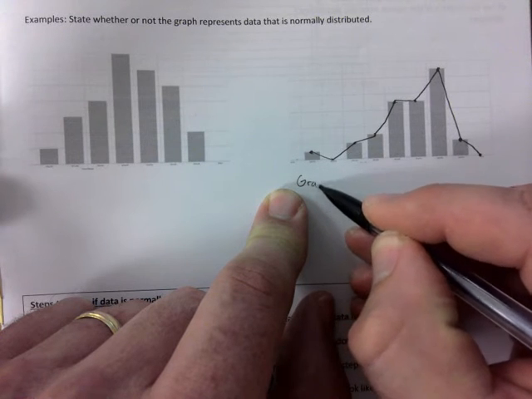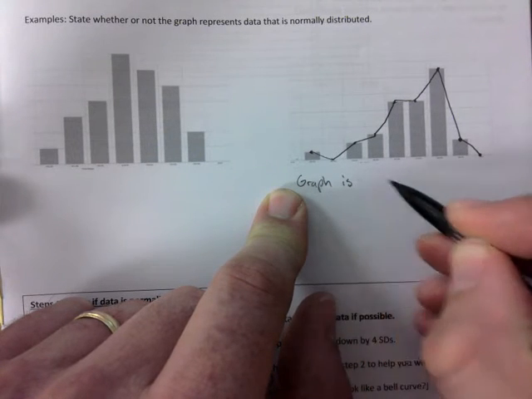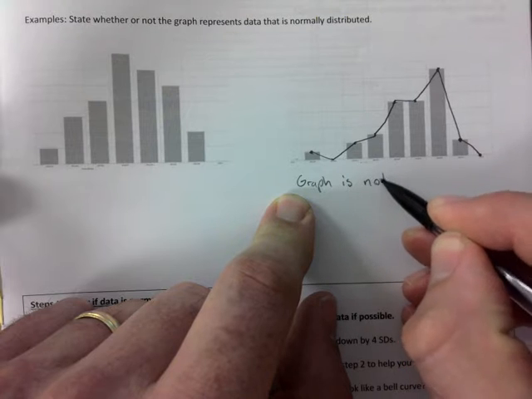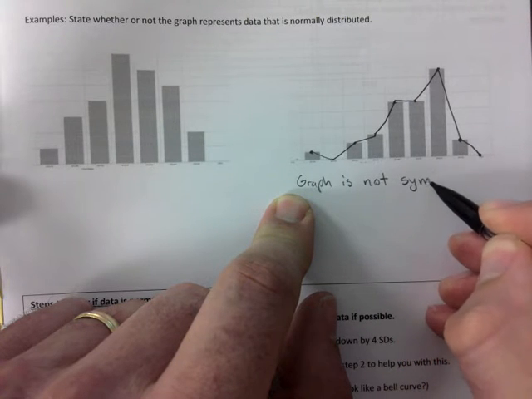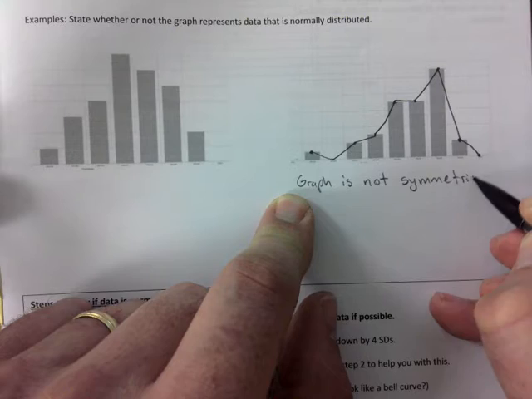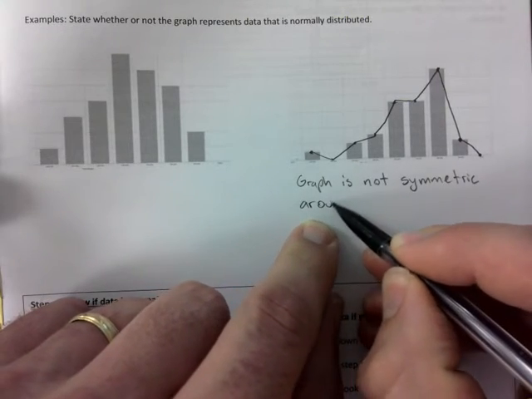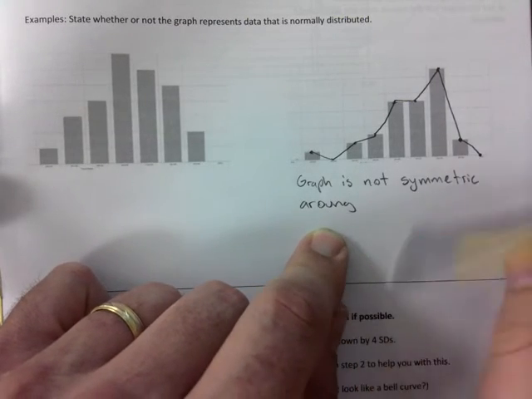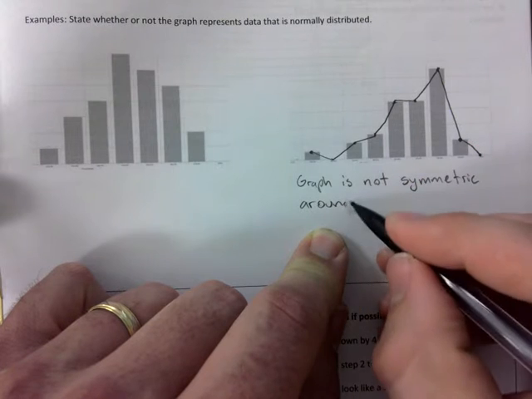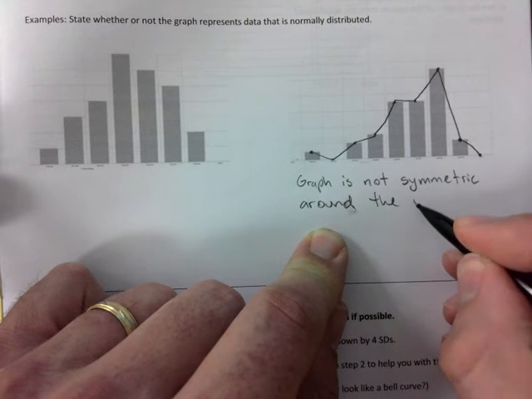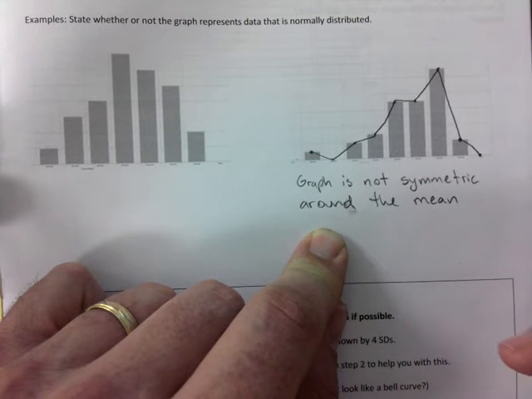Graph is not symmetric around the mean. Okay.